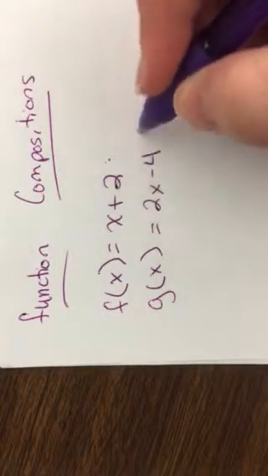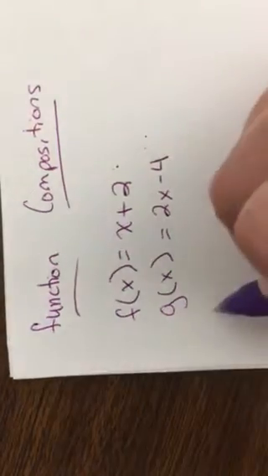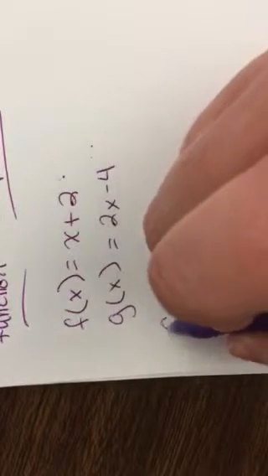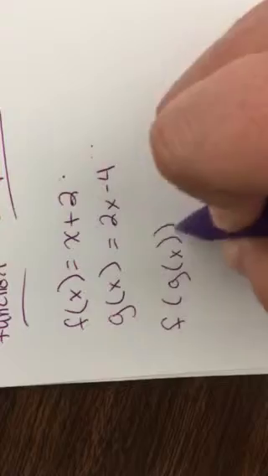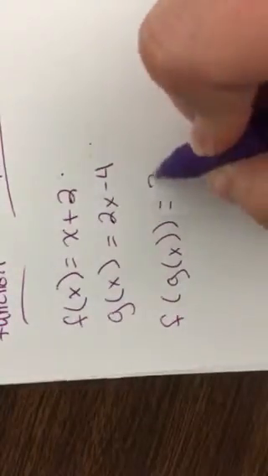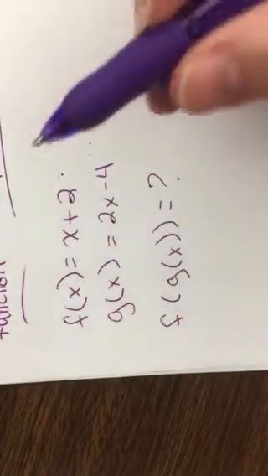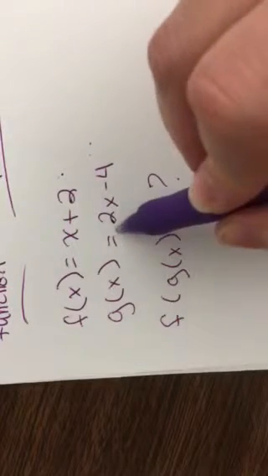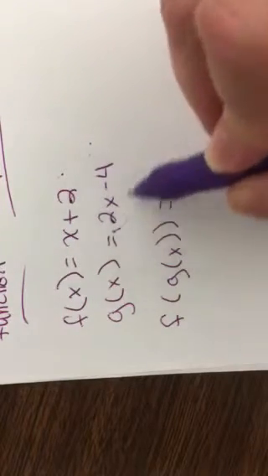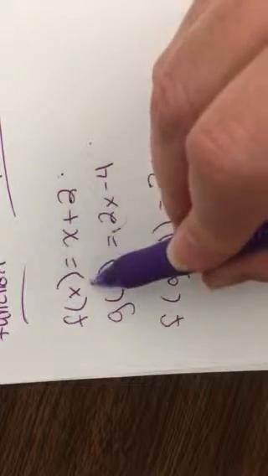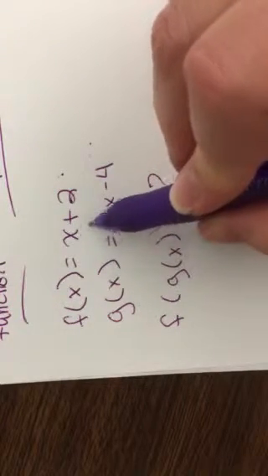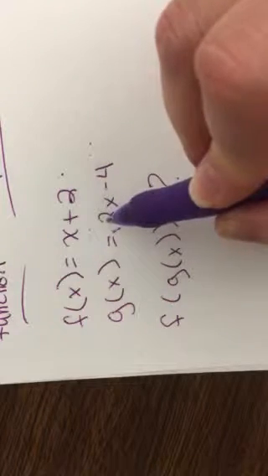Now, in order to change it into a composition, you're going to write it like this: f of g of x equals what? What we want to do is take the g of x function and substitute it in for the x in the f of x function. Okay, and that's how we create a composition.